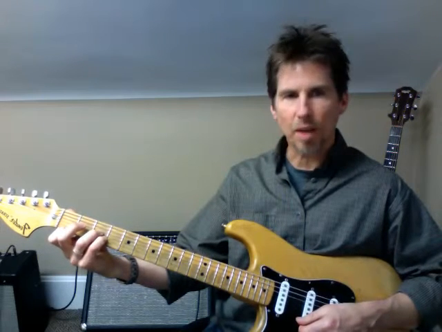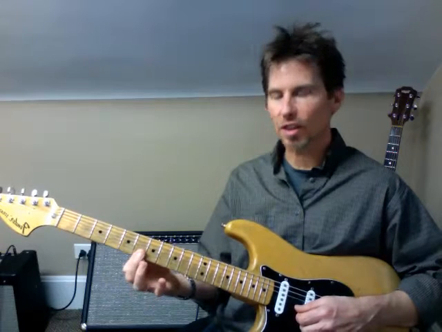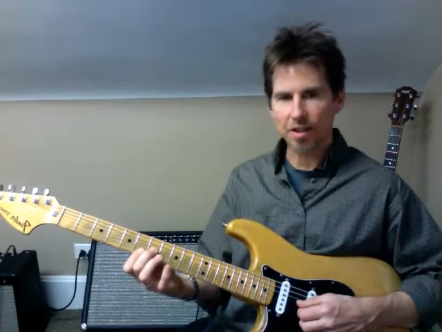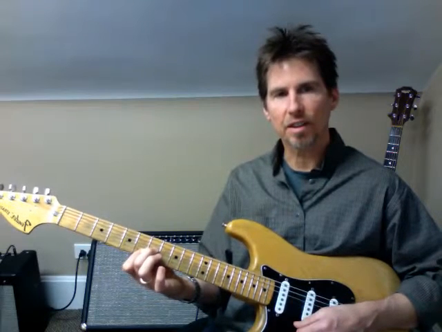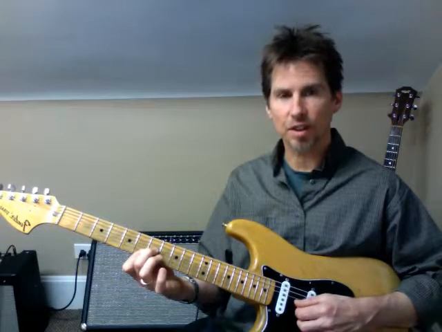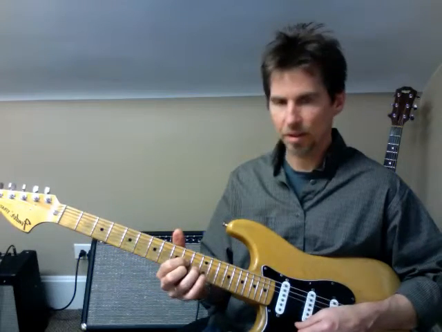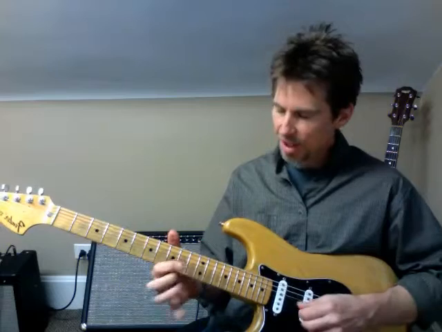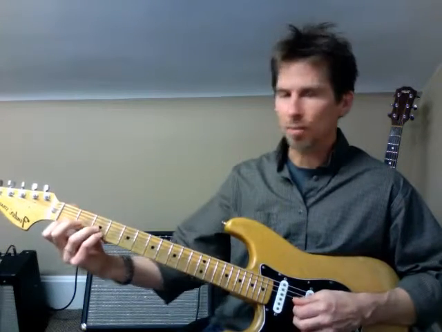Now I'm going to go up to first inversion. My first finger is on the first 2 strings, 6th fret. Second finger is on the 3rd string, 7th fret. That's a B flat chord, first inversion. And then second inversion would be up here. Okay, this is the 10th fret. It's like a D chord in the 10th fret. So, the 3 grips in B flat.